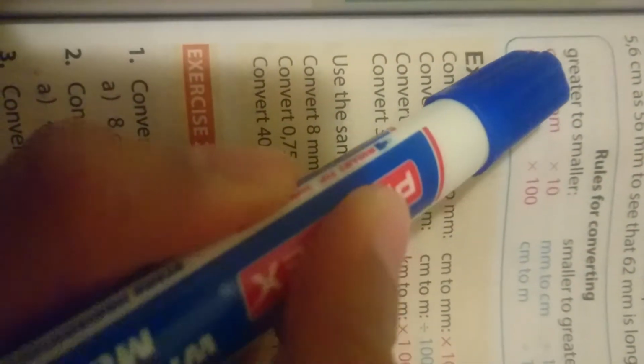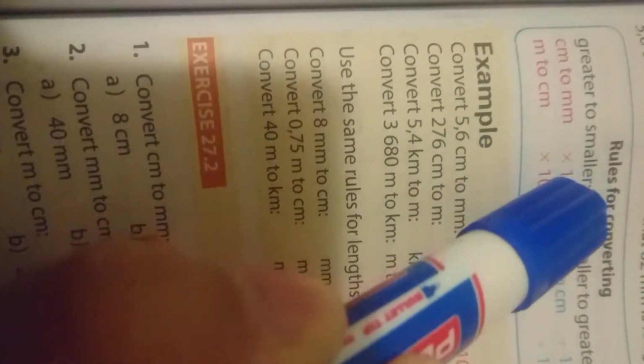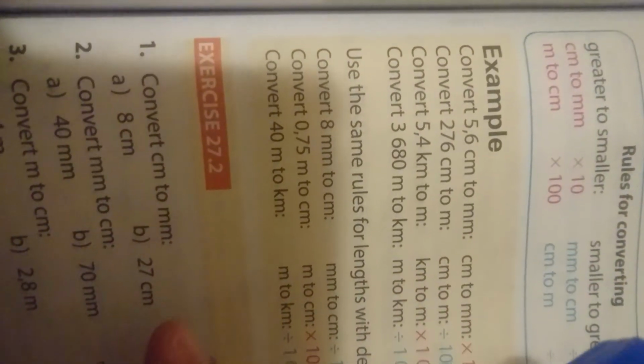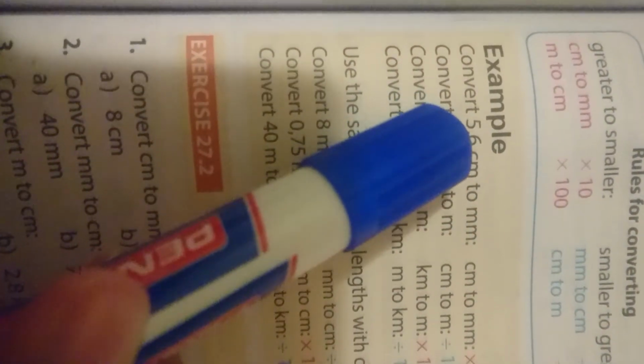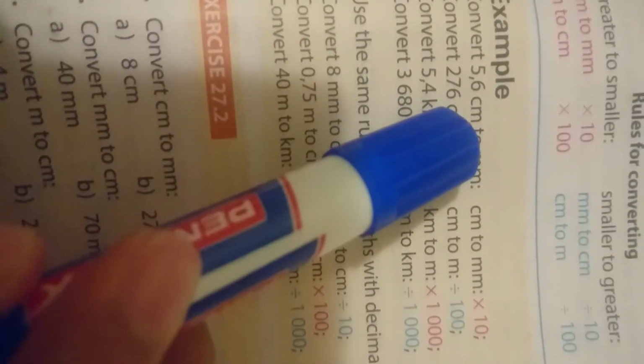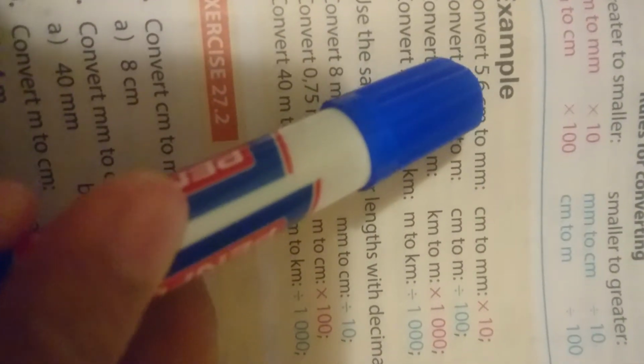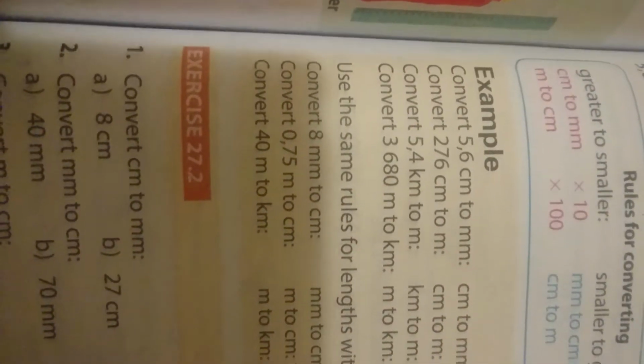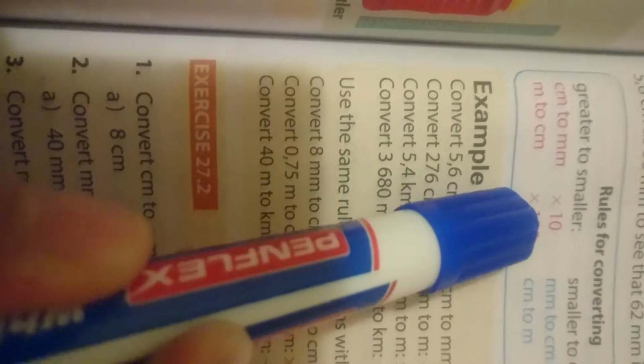So when we want to convert something from centimeters to millimeters, we have to times it by 10. Example, 5.6 centimeters to millimeters. We are going to times the 5.6 by 10 to get it in millimeters, and our answer will be 56 millimeters. From meters to centimeters, we have to times it by 100.